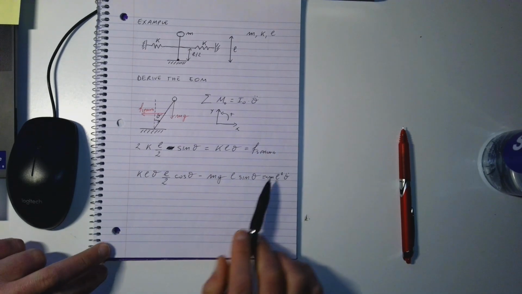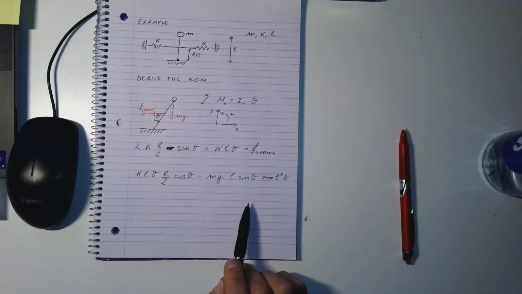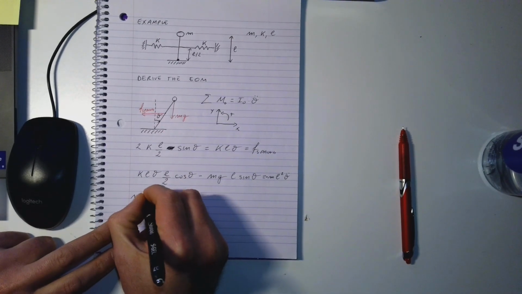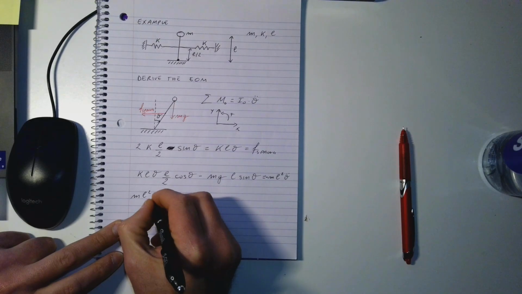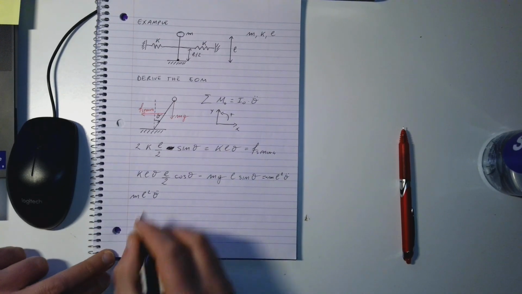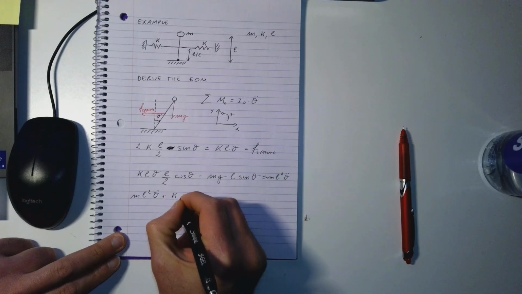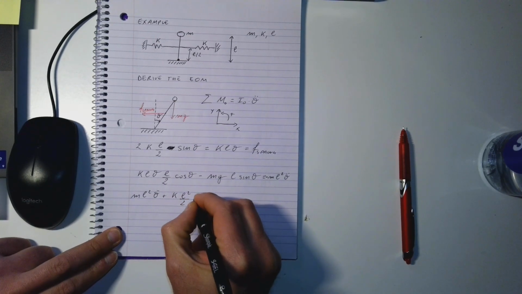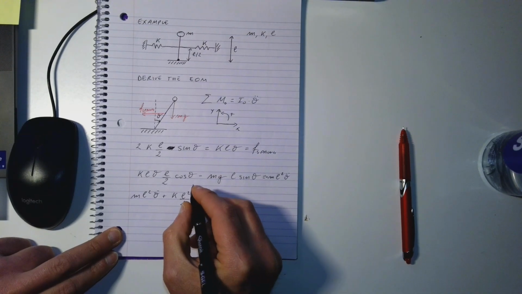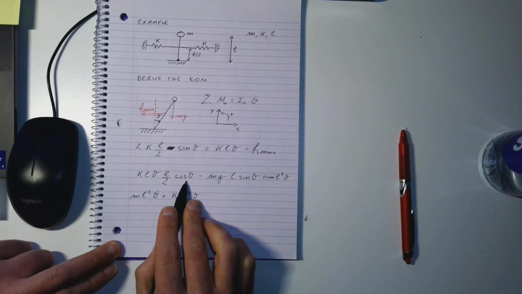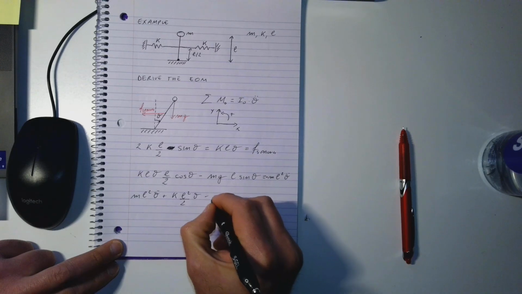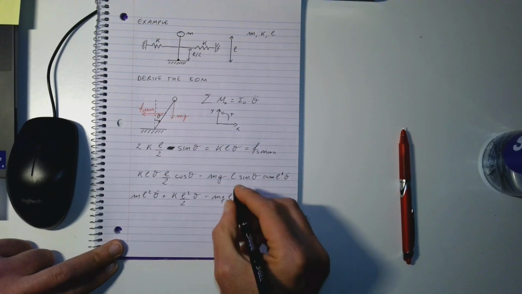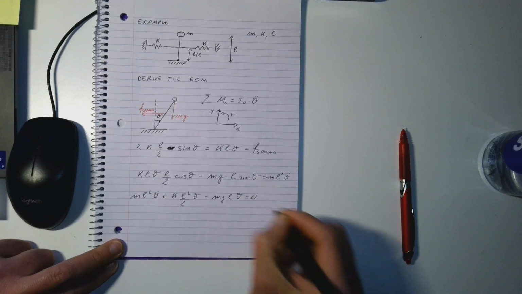We can simplify our expression a little bit, and what we have is m L square theta double dot plus k L square over 2 times theta, because cosine theta is equal to 1, minus mgL times theta, because sine theta is equal to theta, equal to 0.